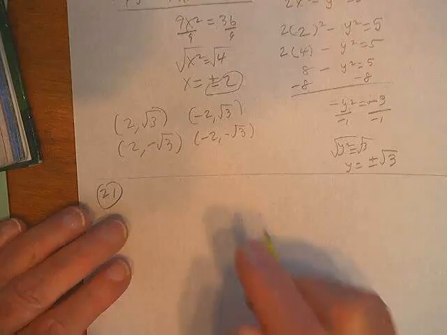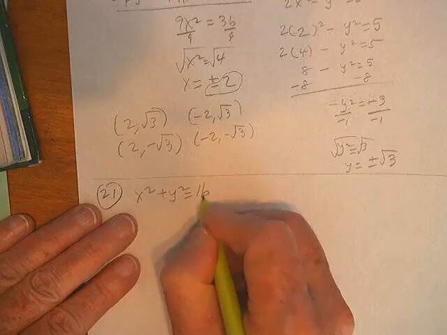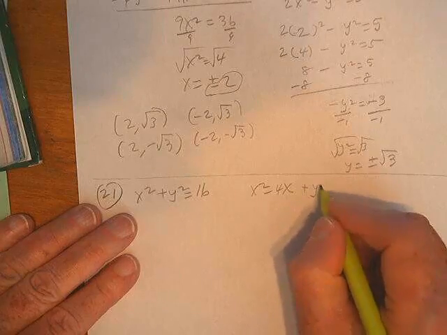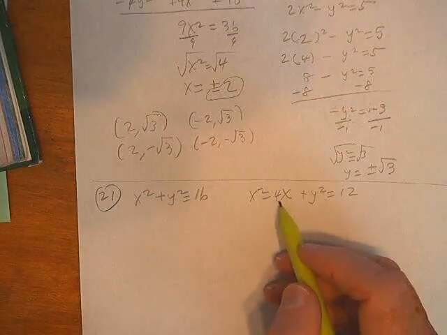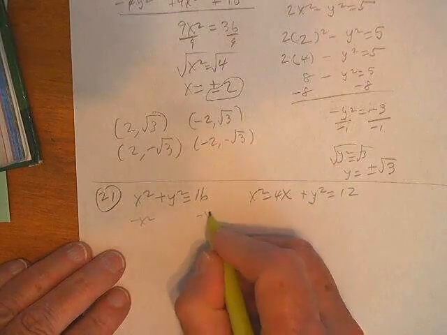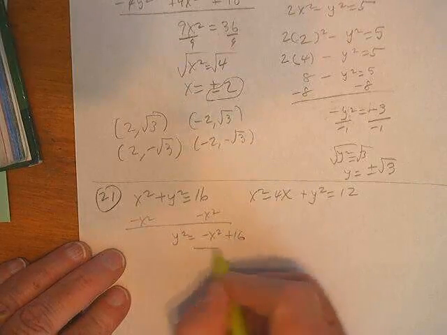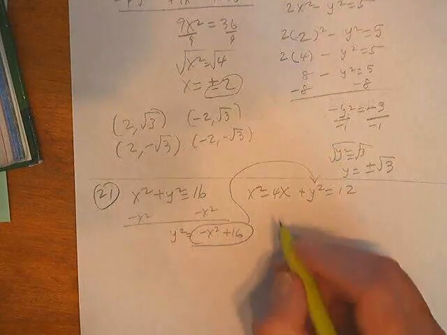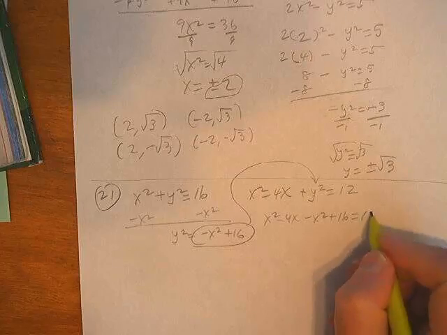Here's 21. X squared plus y squared is 16. X squared minus 4x plus y squared is 12. Well, since this is x squared and x, I want to change this, but look right here, if I subtract x squared from both sides, I get this, and then I can take this and go put it right in there for y squared. So I would get x squared minus 4x minus x squared plus 16 is 12.